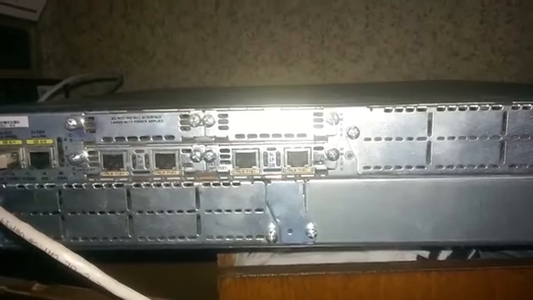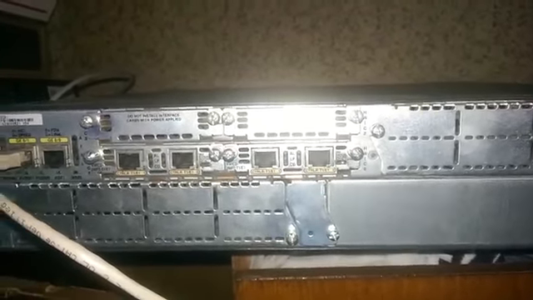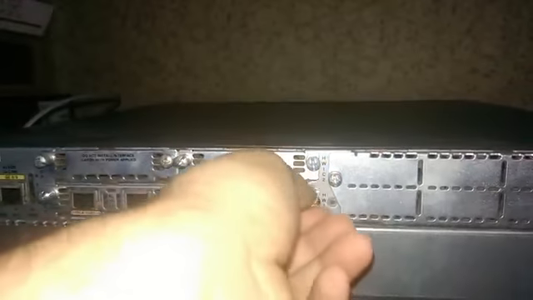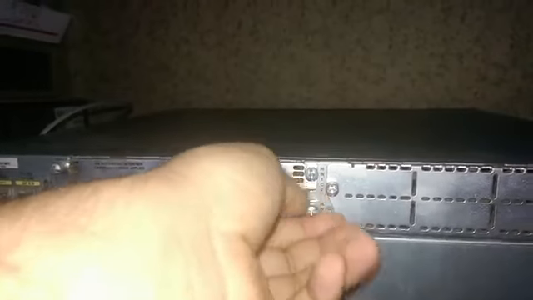Hello guys, today I'm going to replace an old T1 card with a new ADSL interface. This is a Cisco 2821 router, an integrated services router.